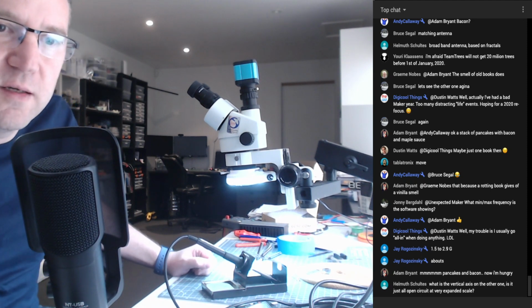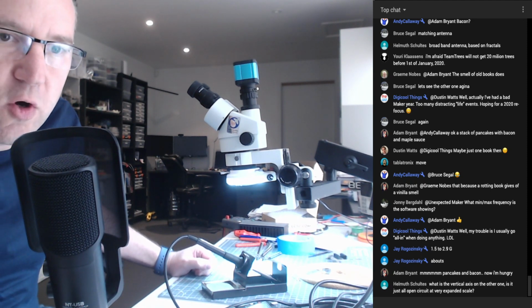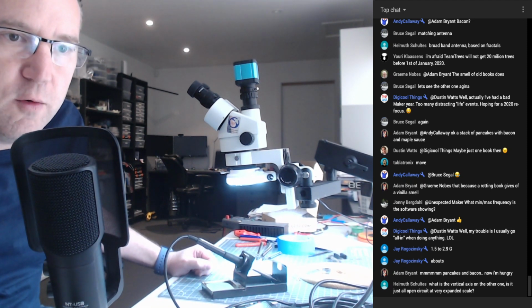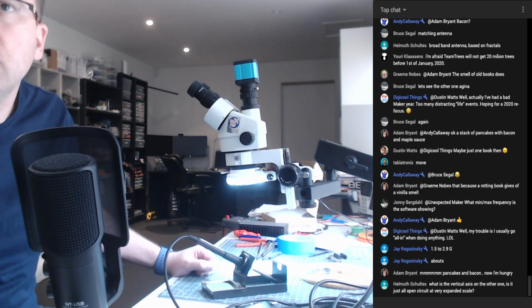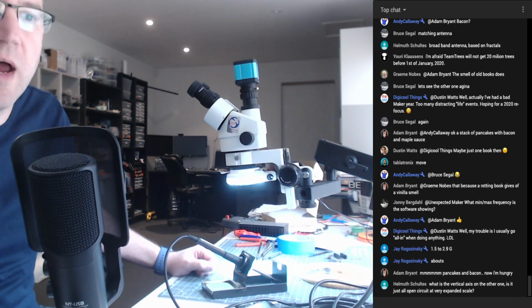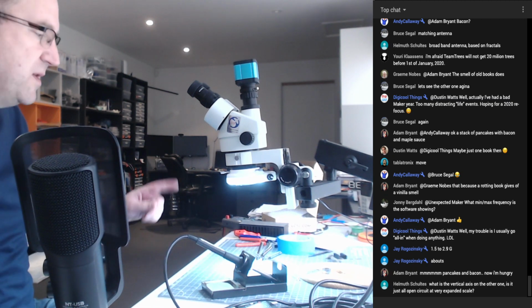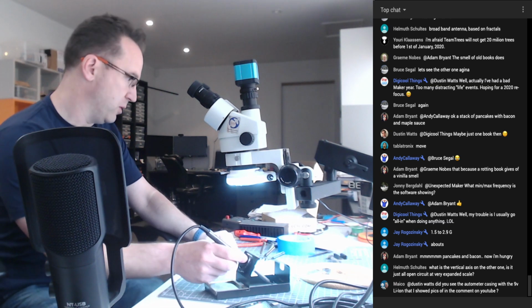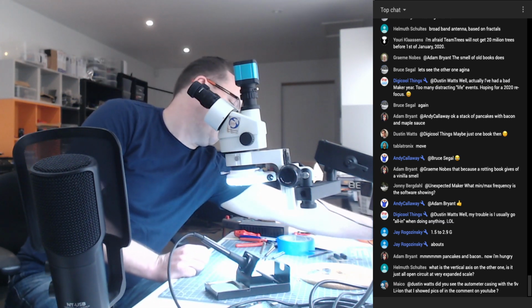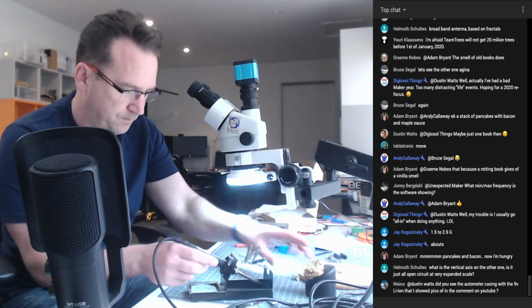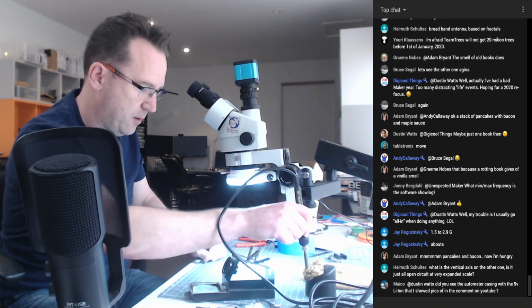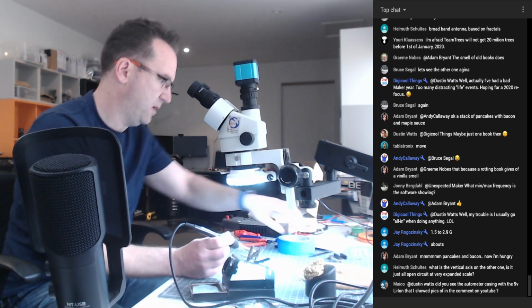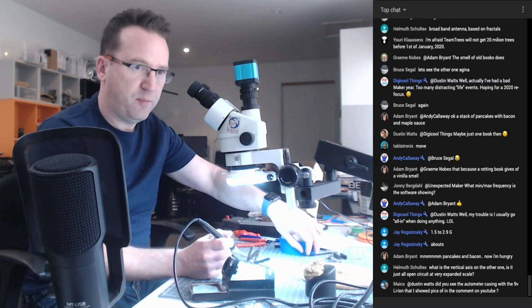What is the vertical axis on the other one? Is it all just open circuit at very expanded scale? It was a much shorter scale on the left hand. Yeah, just hold on one second. Let me fix this because I'm pretty sure I found the problem. Oh, it's going to be a pain to fix, I think. Possibly a pain.